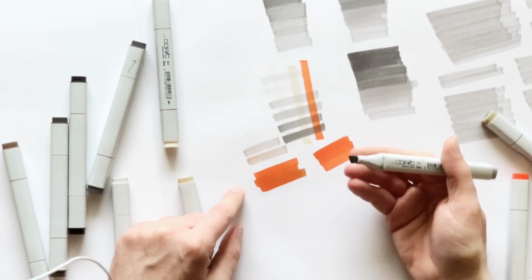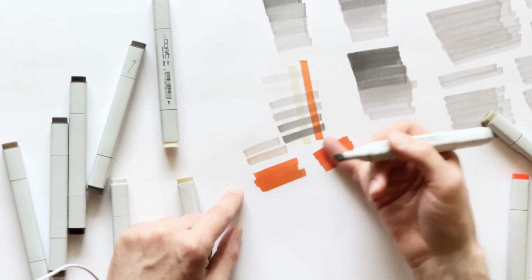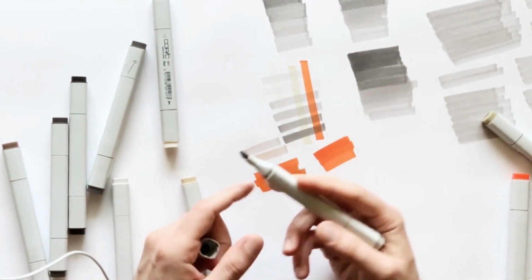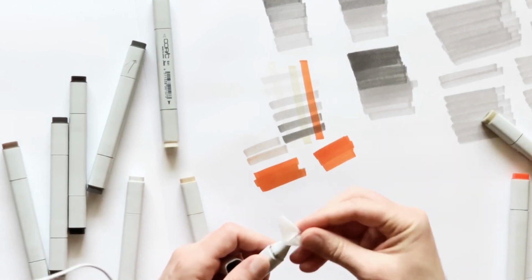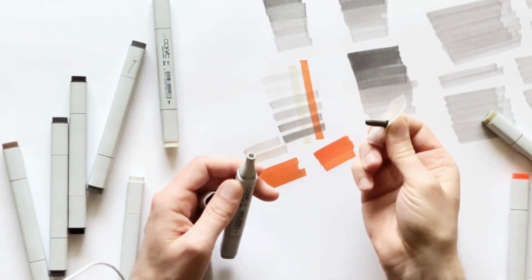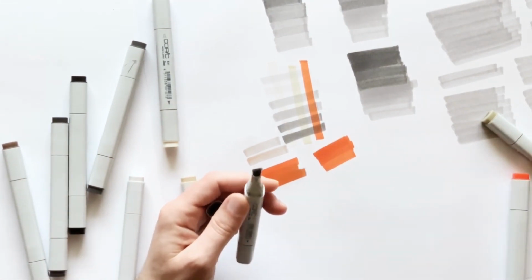But if you accidentally applied grayscale color on top of a colored surface and ruined the tip, don't worry, you can always change them. They're replaceable. You can remove them and then just get a new one if you want to.